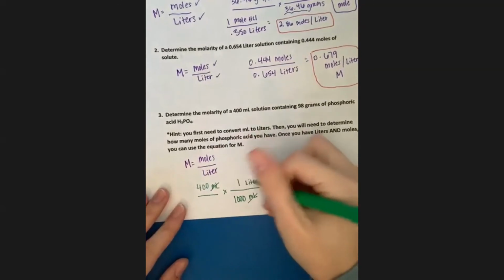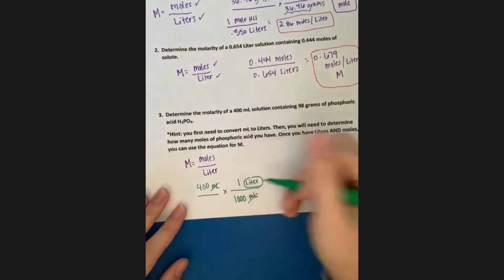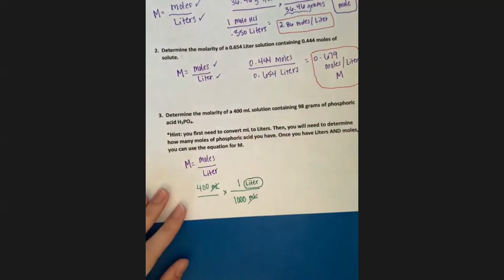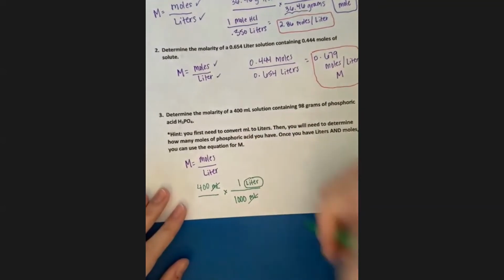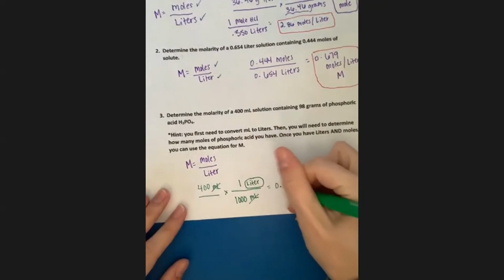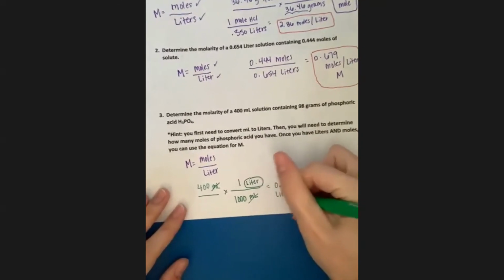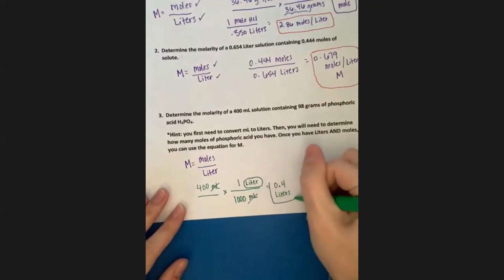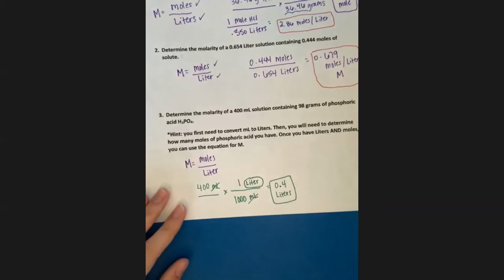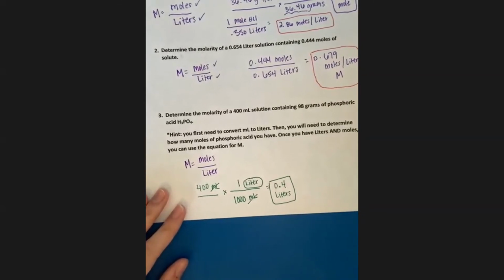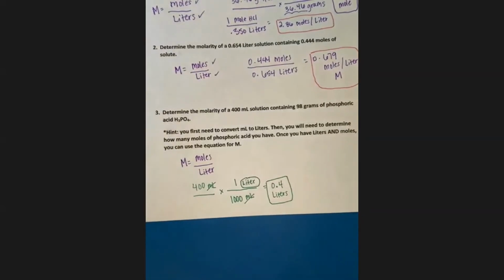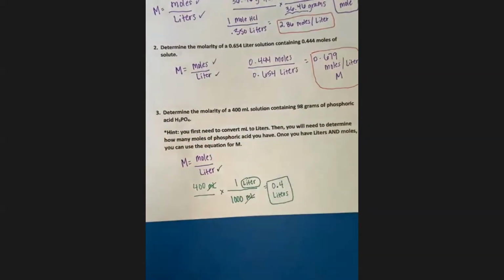Okay. Milliliters cancel. I'm left with liters. When you take 400 and you divide it by 1,000, you get 0.4 liters, which makes sense because I just said we don't have a whole liter. Okay, we have kind of close to half of a liter. All right, so now this problem is taken care of. Okay, now we have liters. All right, so that's done.